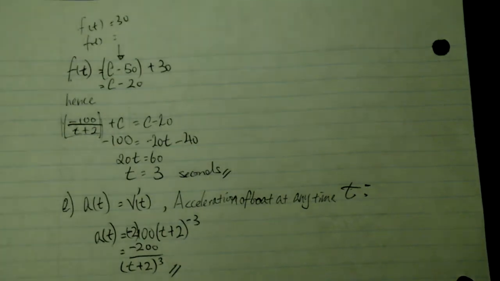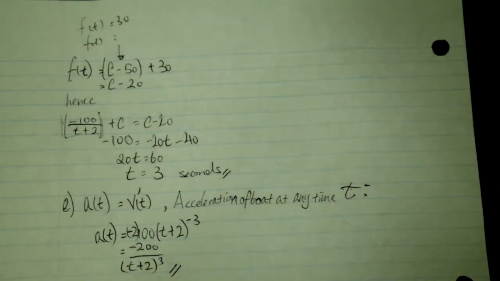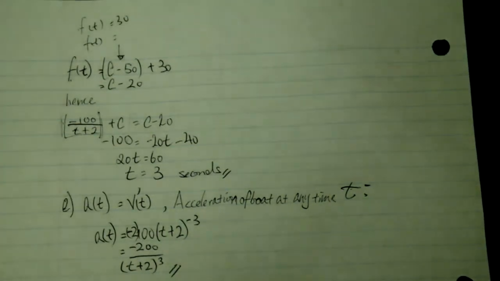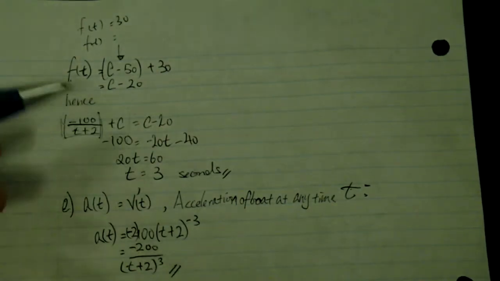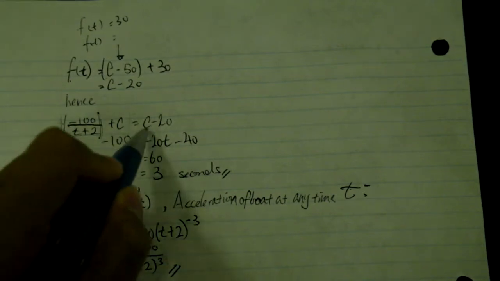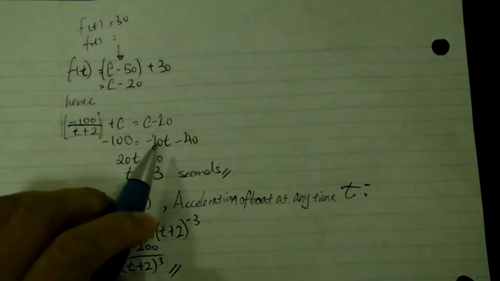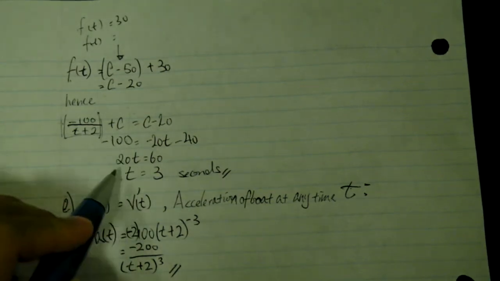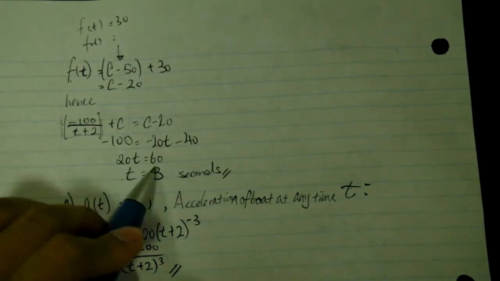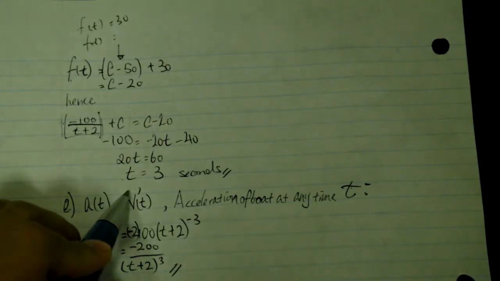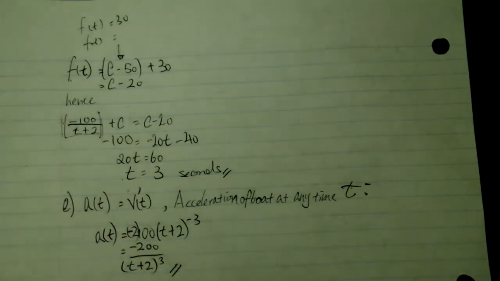This is a very common mistake people make. People think, oh, this is such a straightforward question, but people usually tend to forget about the c. Okay, now let's continue. Because we already have a c here and here, it's easy. We can just cancel it out. Hence, you get 20t equals 60. t equals 3 seconds.